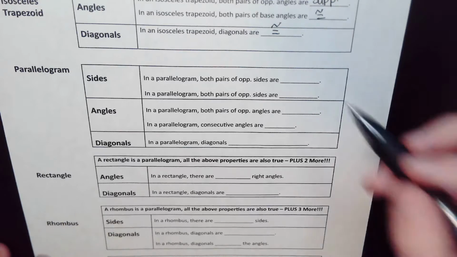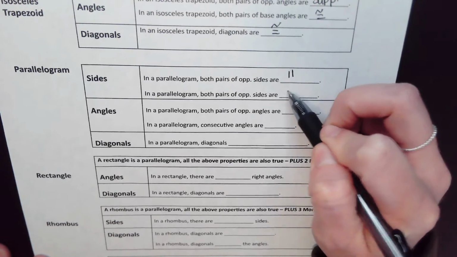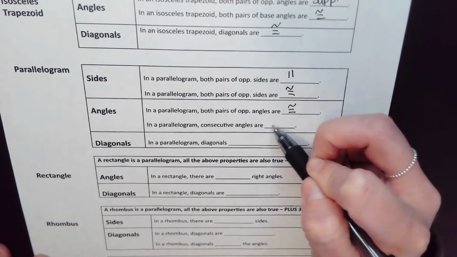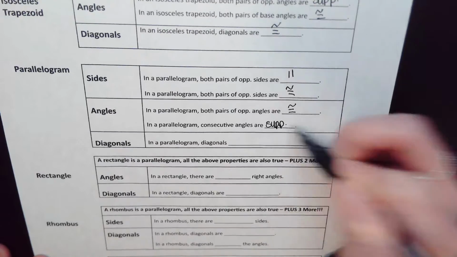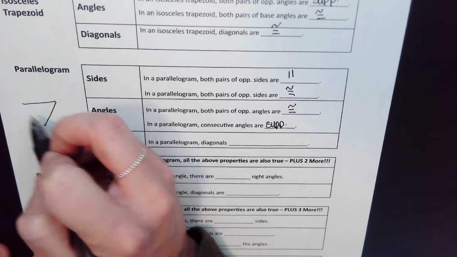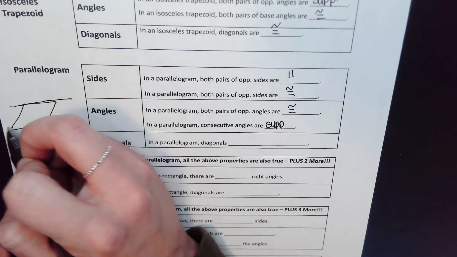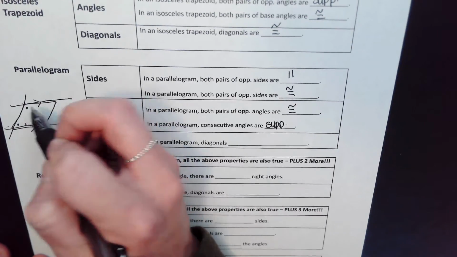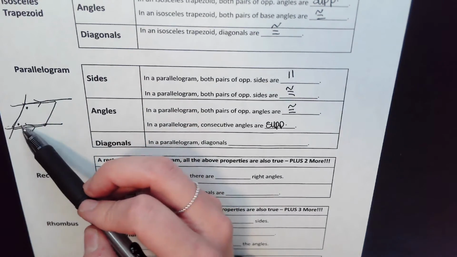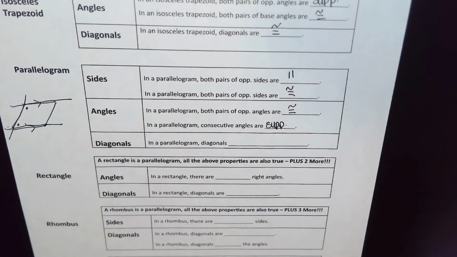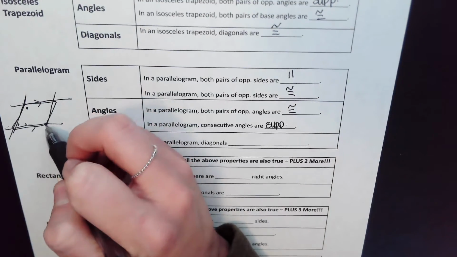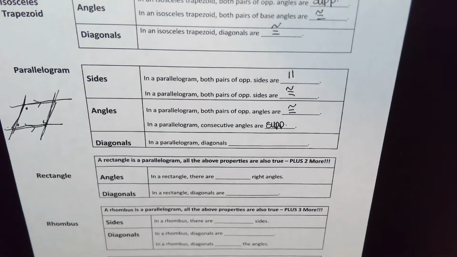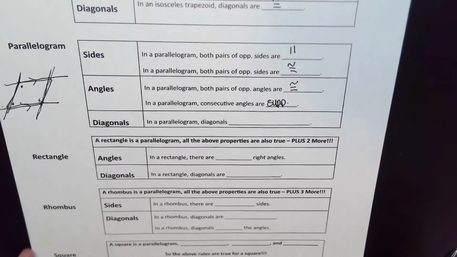Parallelogram. So for parallelograms, both pairs of opposite sides are parallel. Both pairs of opposite sides are congruent. Both pairs of opposite angles are congruent. And then your consecutive angles are supplementary. And again, here, if you know these are parallel to each other, because it's a parallelogram, then you've got consecutive angles here. Those are same side interior angles. So those are going to be supplementary. Same thing if you looked at the consecutive angles here and here.